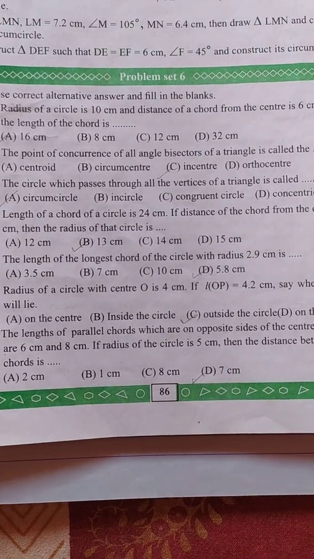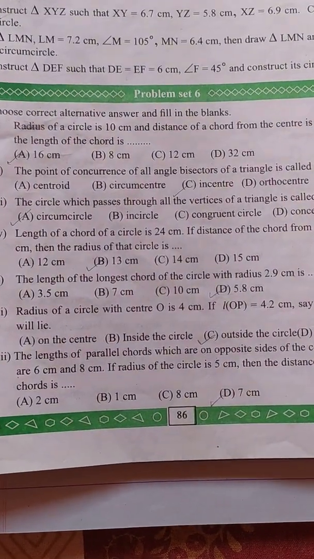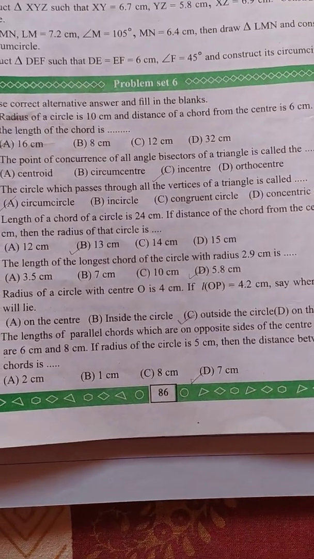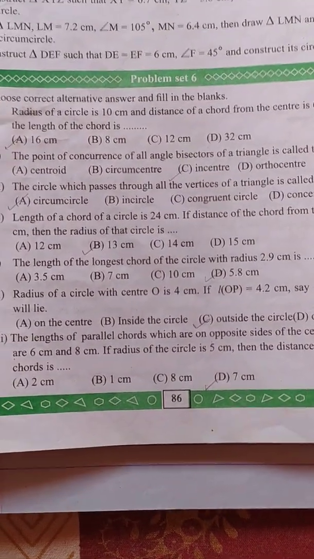Hello children, we begin with problem set 6. First question, choose the correct alternative answer and fill in the blanks.